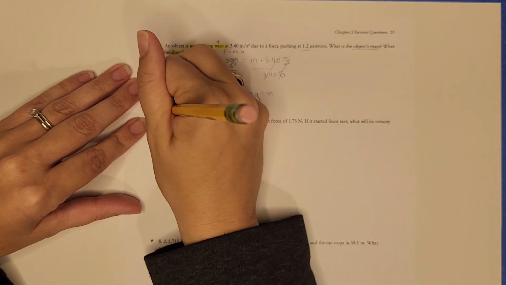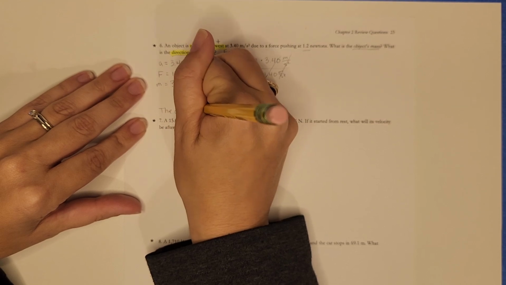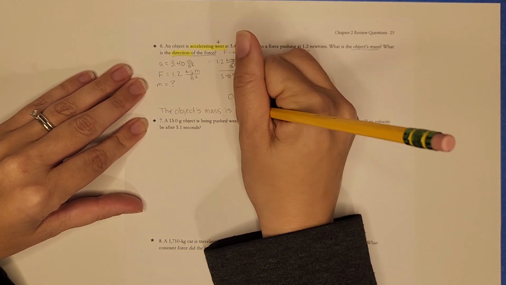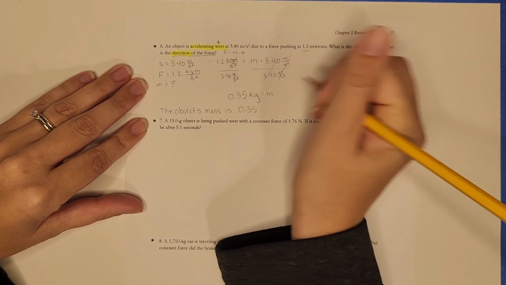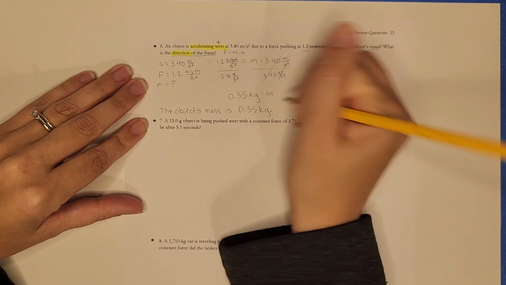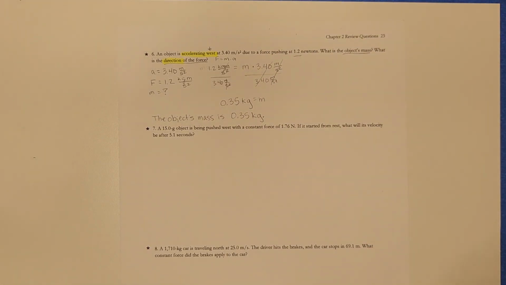So the object's mass is 0.35 kilograms. And the force is going to also be west.